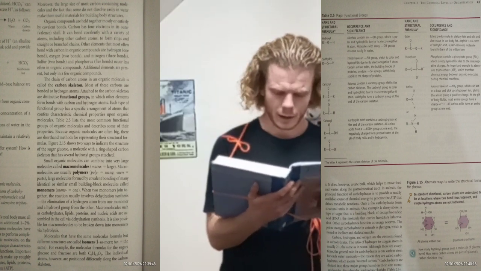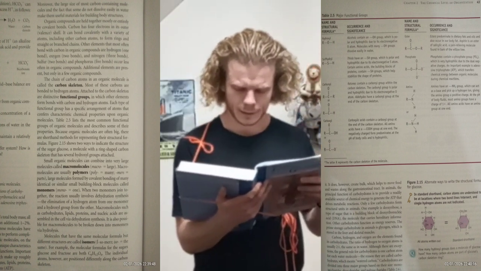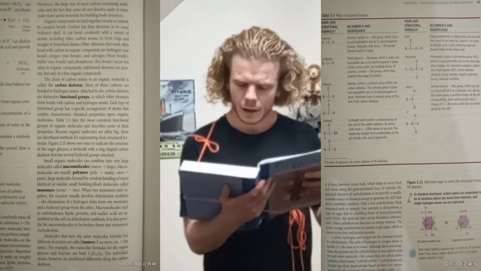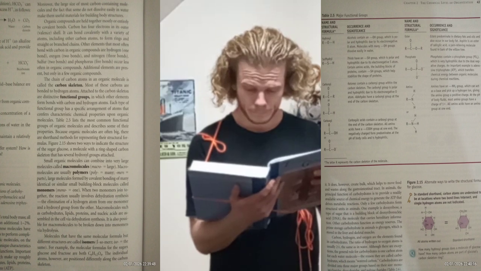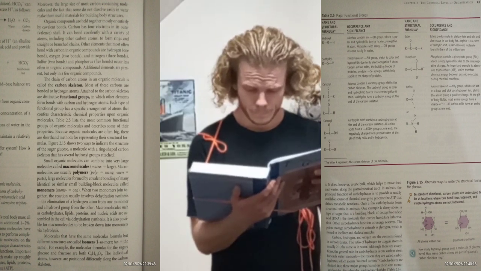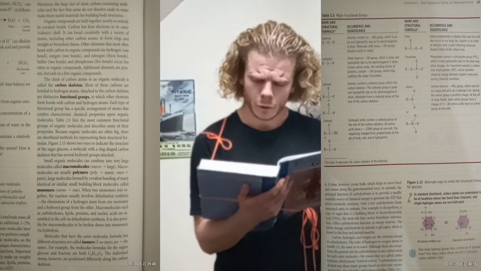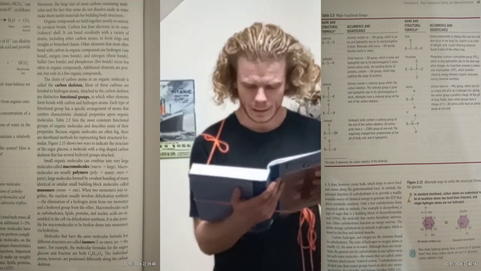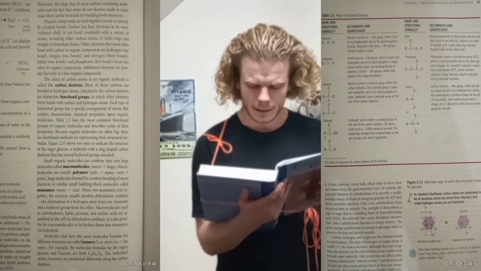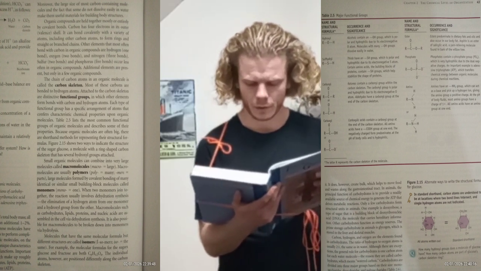Carbonyl, ORCR or ORCH. Ketones contain a carbonyl group within the carbon skeleton. The carbonyl group is polar and hydrophilic due to its electronegative O atom. Aldehydes have a carbonyl group at the end of the carbon skeleton.